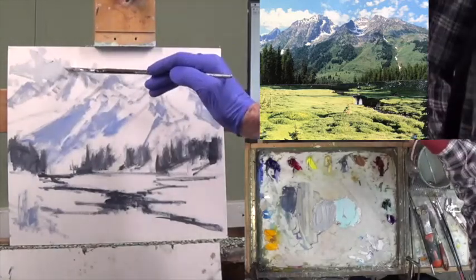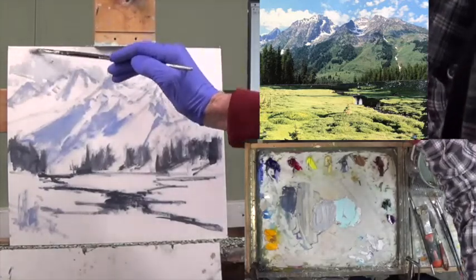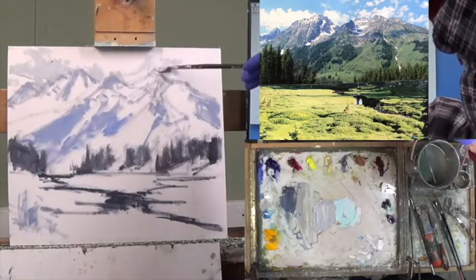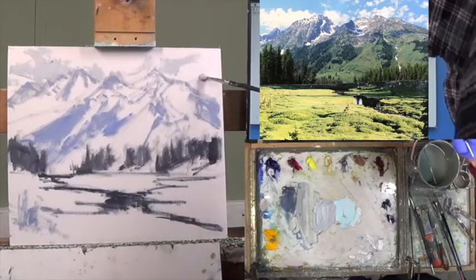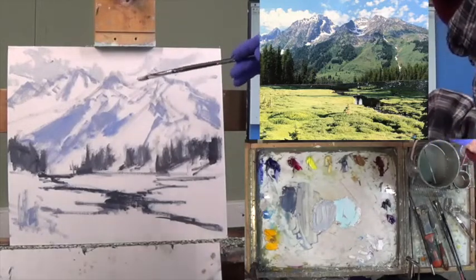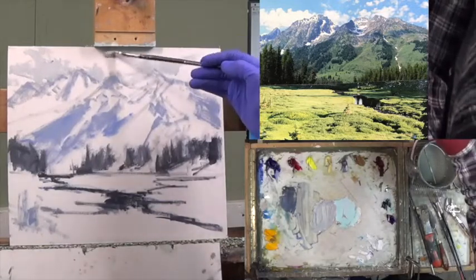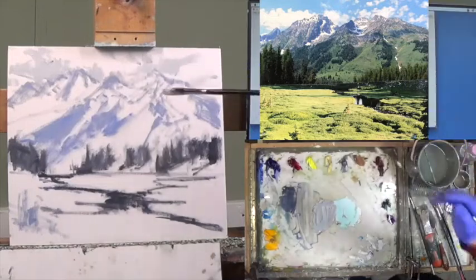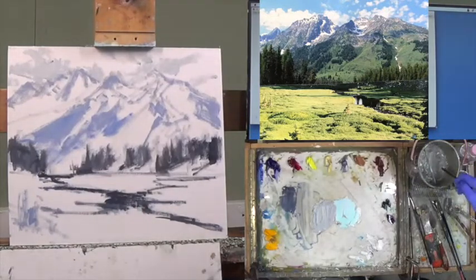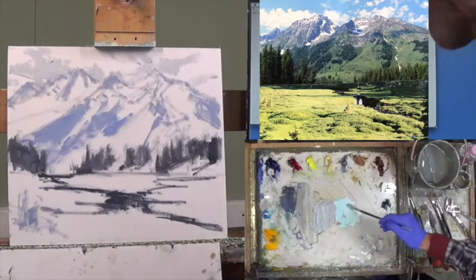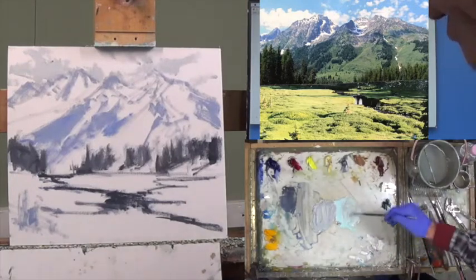And I'm going to be putting some gray here and here. And a few other grays in areas there. And now I'm going to clean my brush and move to the cool sky color, which I made from cerulean and viridian and titanium white.